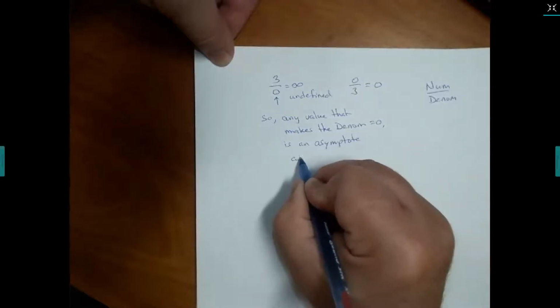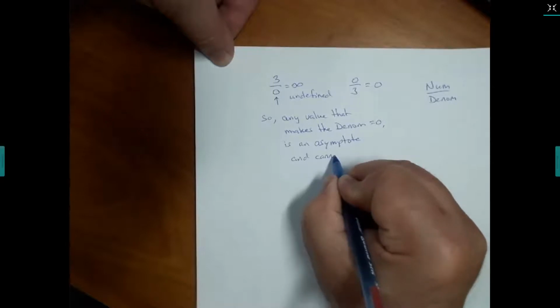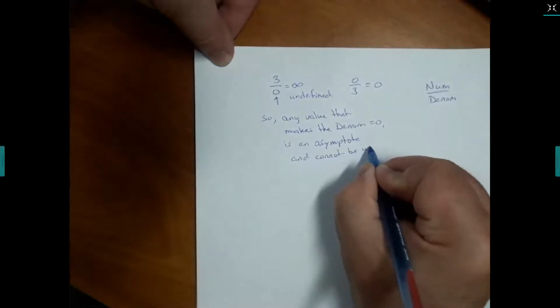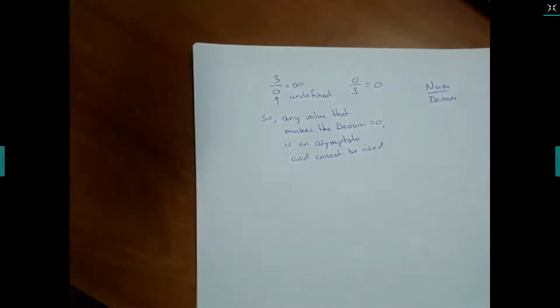In calculus, we find that asymptote, but then we approach it. As x approaches this from both sides, in this case, as x approaches -3 from the left, what happens to the graph? Does it go to infinity or negative infinity?